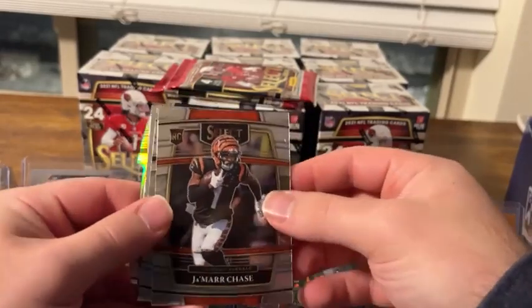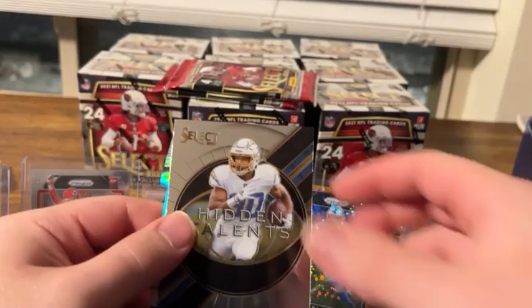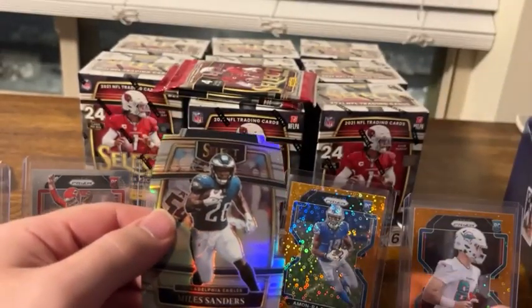So Jamar Chase, top load him, Lamar Jackson, Austin Eckler, Miles Sanders.